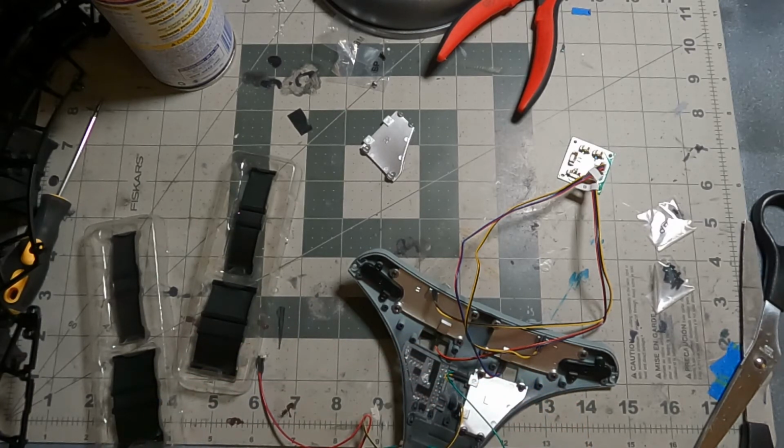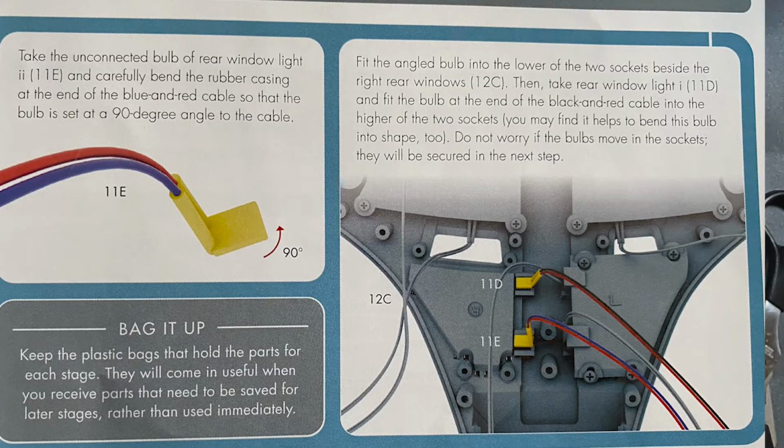Now it says fit the angled bulb into the lower of the two sockets beside the right rear window, 12C. Then take rear window light 1, 11D, and fit the bulb at the end of the black and red cable into the higher of the two sockets.